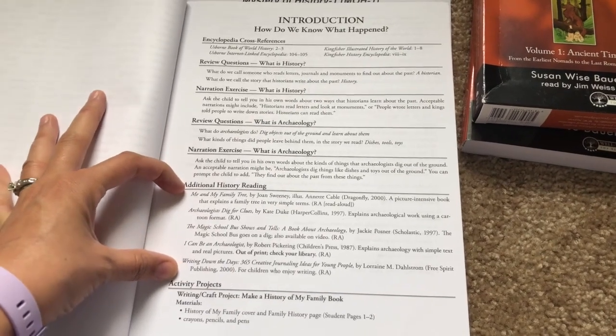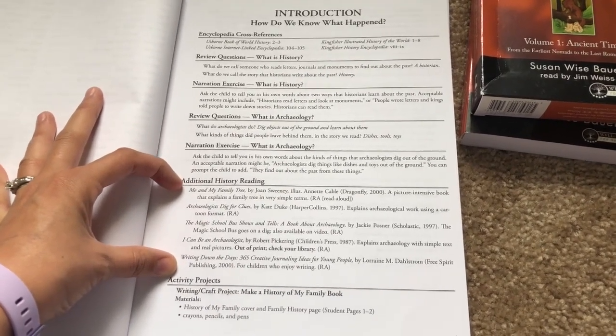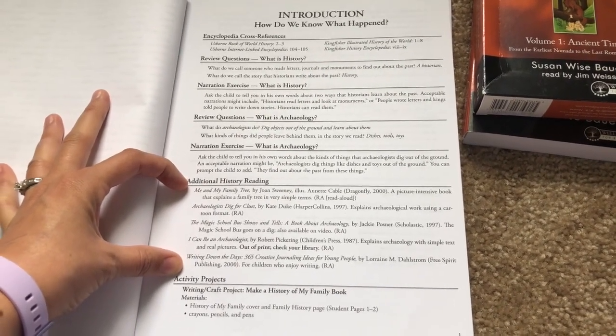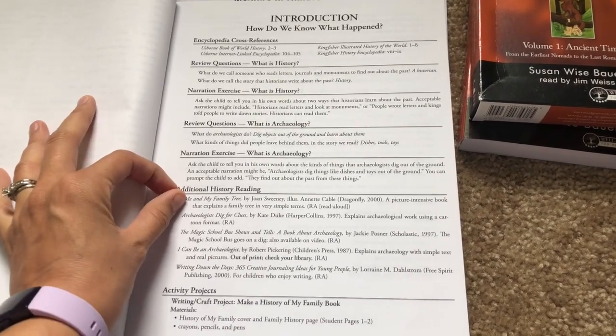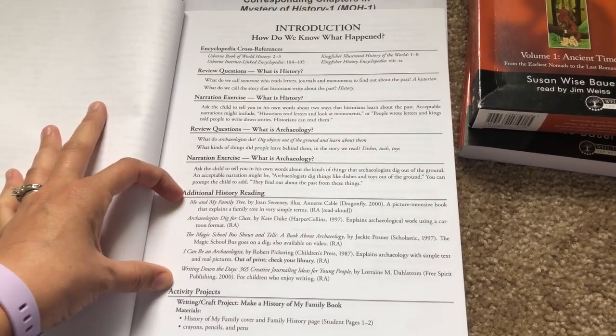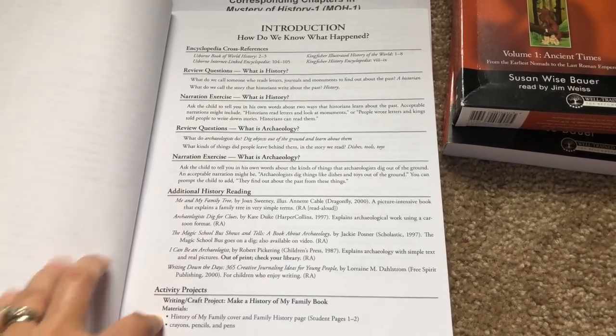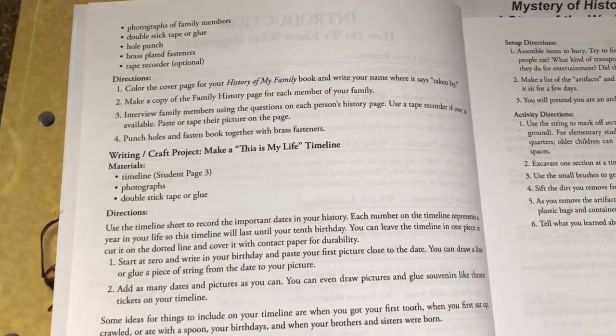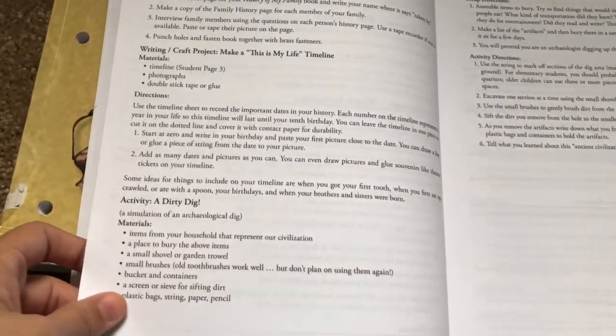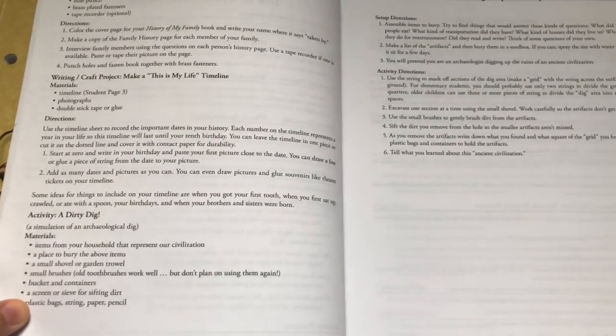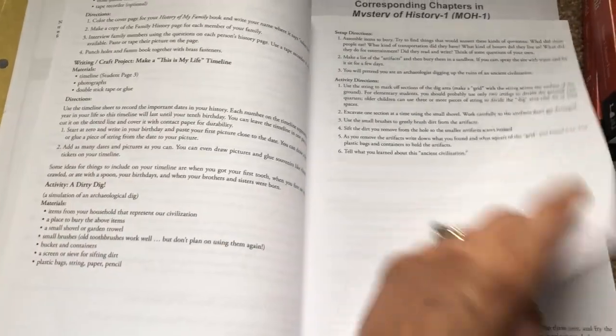So this is what I was saying when I said this can become a very literature-based curriculum. It has all these suggestions for things to read, and then it has these great activity projects. Some of the projects that go with the different sections of this are awesome. I cannot wait to do them. I think they're going to be so much fun.